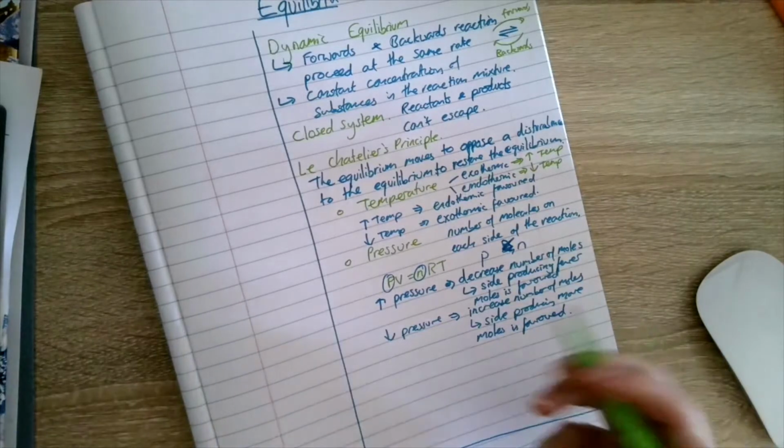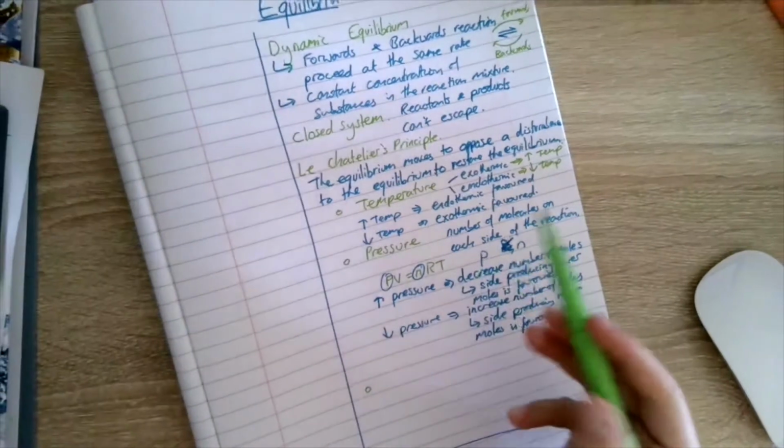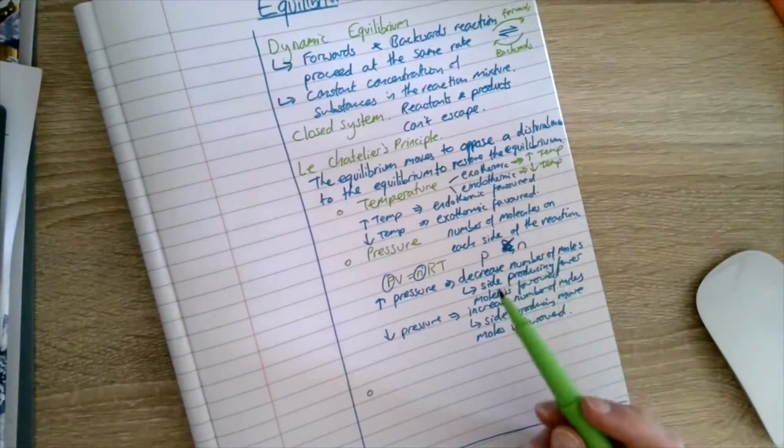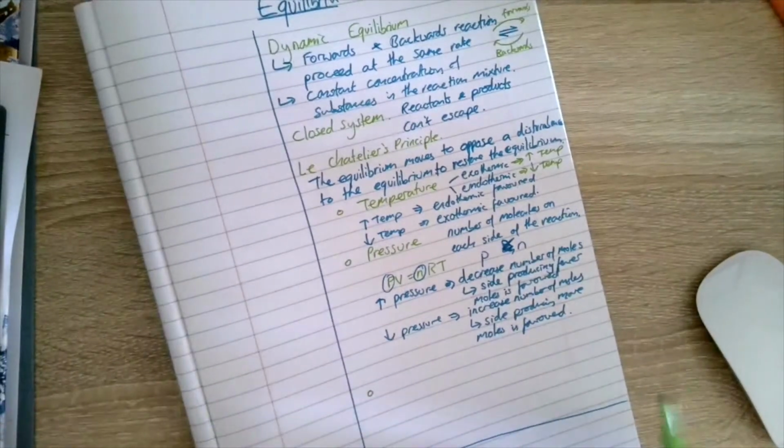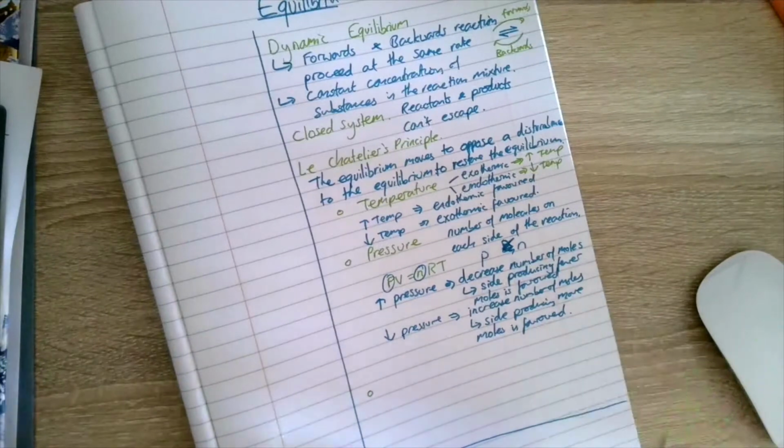The other thing that we can talk about is the amounts of our substances. If we were to remove one of our products or remove one of our reactants, then our equilibrium is going to shift in order to increase the amount of what we've been removing.